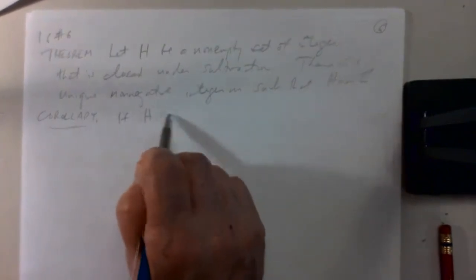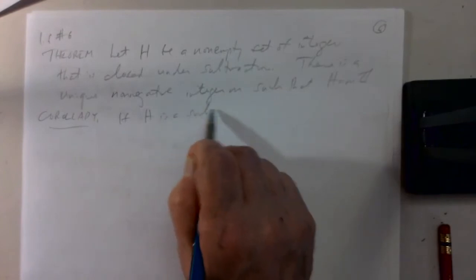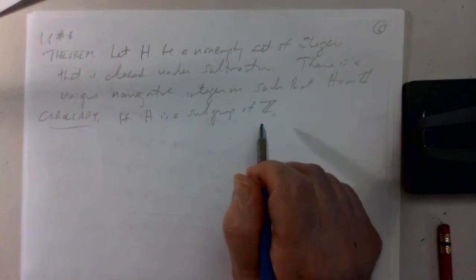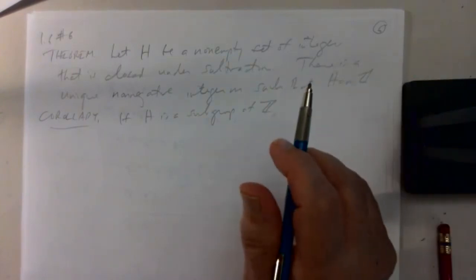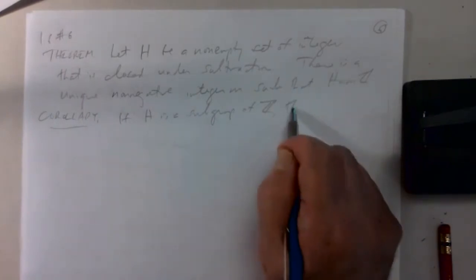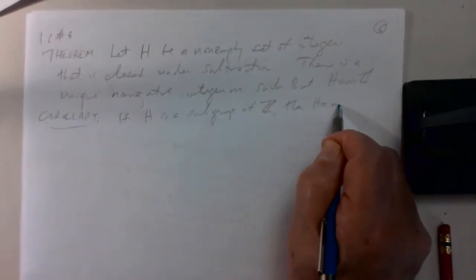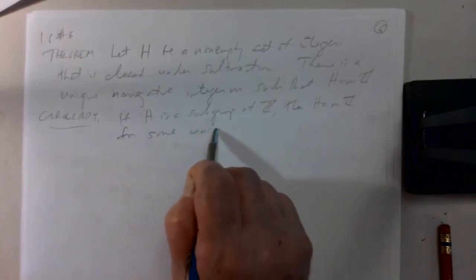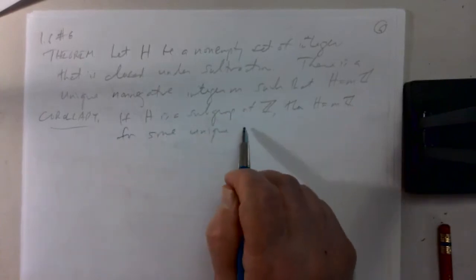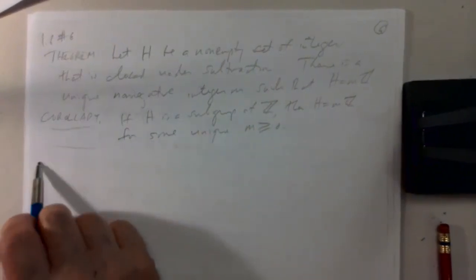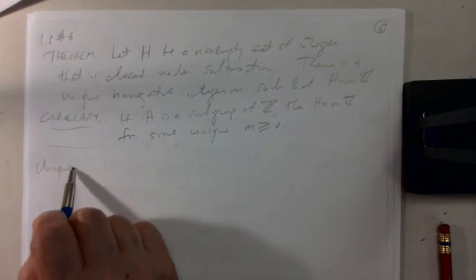If H is a subgroup of Z, we know it's not empty because it has to contain 0. It's closed under addition and subtraction. So then H equals mZ for some unique integer m greater than or equal to 0. The uniqueness, by the way, is easy to prove.